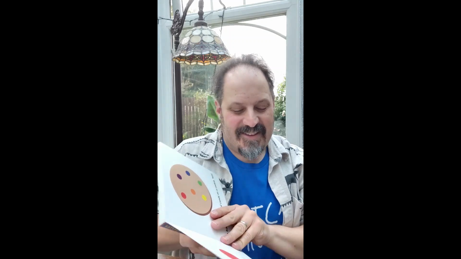Let's begin, shall we? This is a ball. It's a red ball. But in this case, this ball is actually a piece of candy in a big cookie.